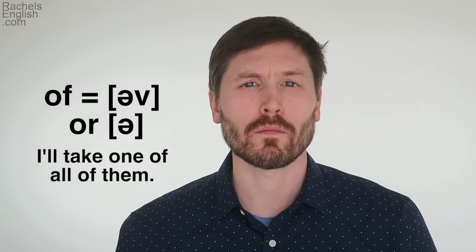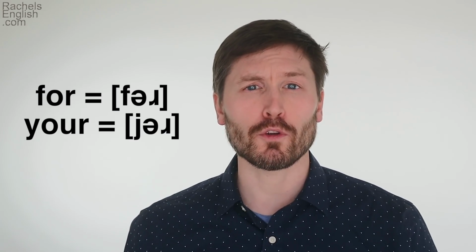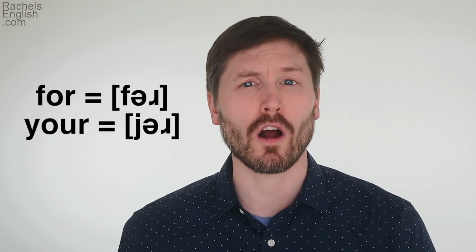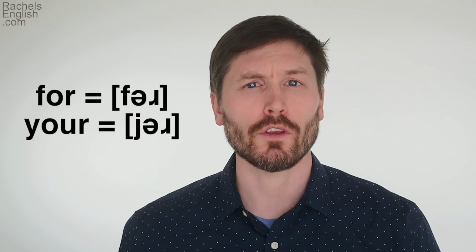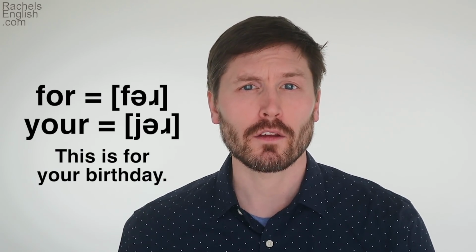Here's a sentence with both of those reductions of the word of. I'll take one of all of them. For and your both reduce down to just an unstressed R vowel. For, your. This is for your birthday. For your.